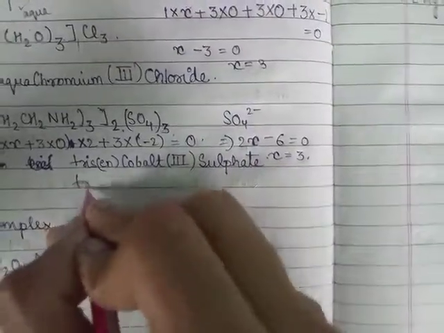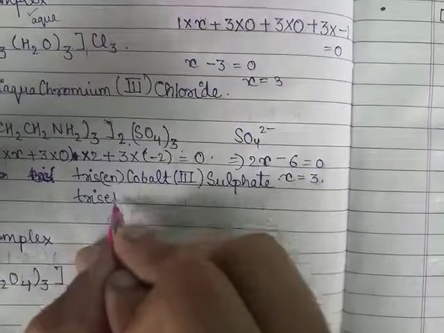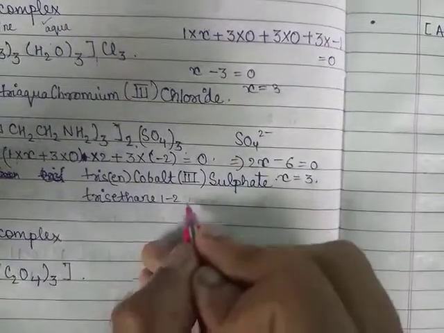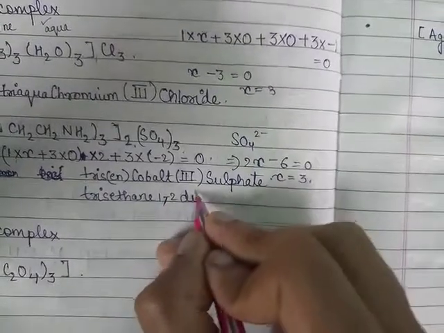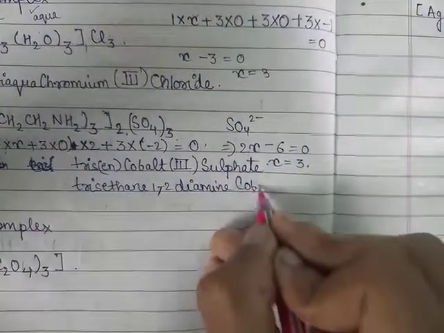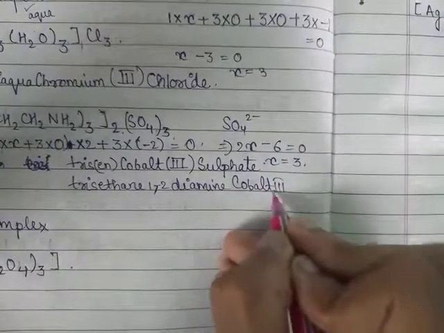You could also write over here tris. After that you could name it like this. In fact, it would be more mark scoring if you write it like this: ethane 1,2-diamine, ethane 1,2-diamine, and then cobalt 3 sulfate.